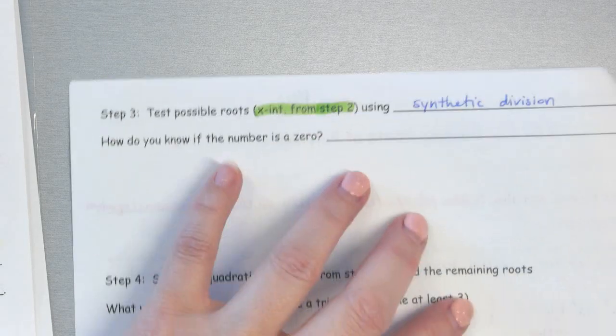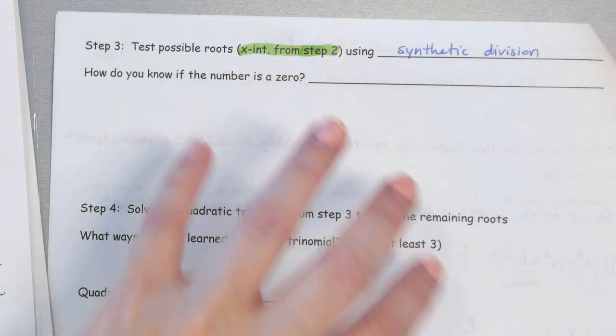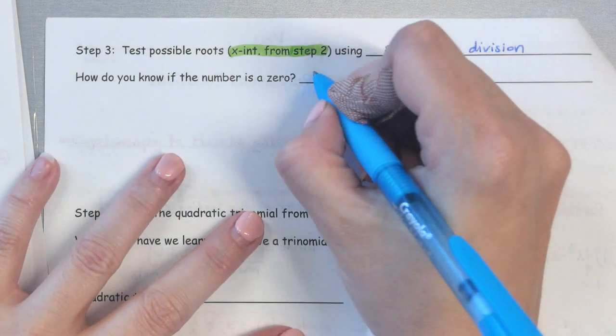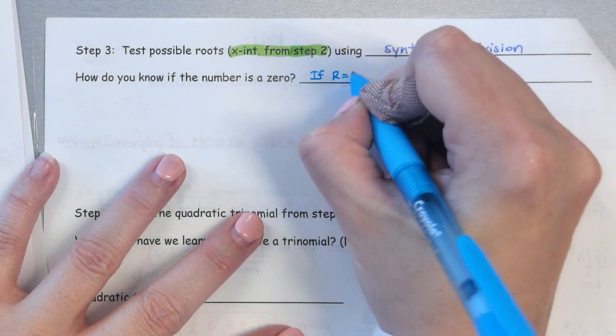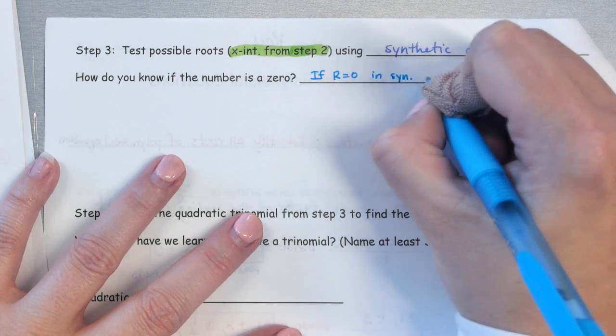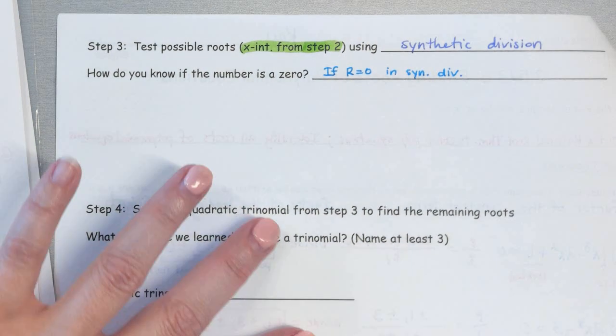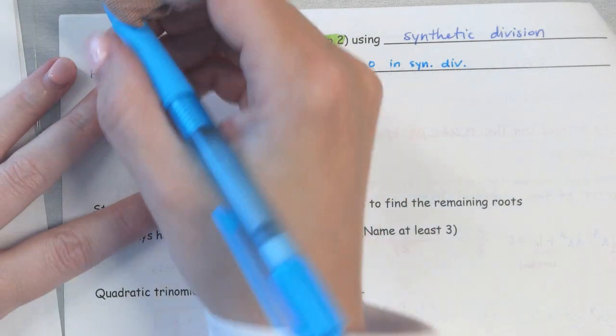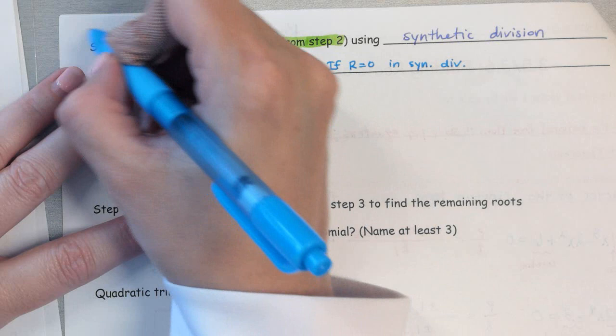Okay, and then how do you know if the number is a 0 using synthetic division? Yeah, so if the remainder equals 0 in the synthetic division. We'll just abbreviate. Right? So if the remainder is 0 when you're doing the synthetic division. Okay? And then I'm also going to put the original problem up there.